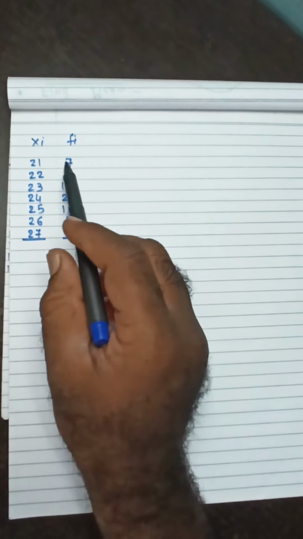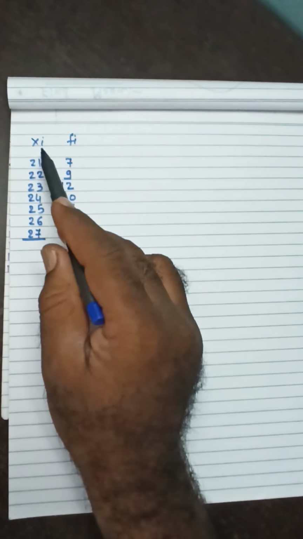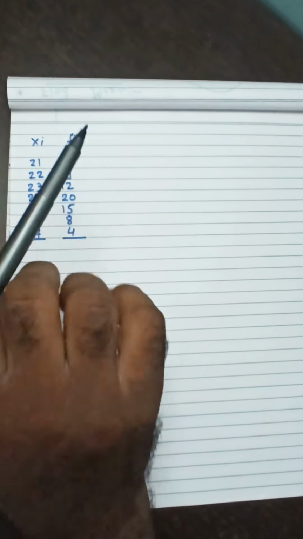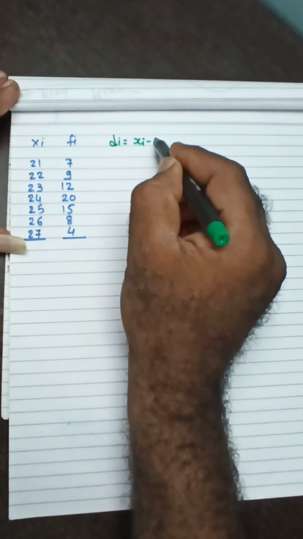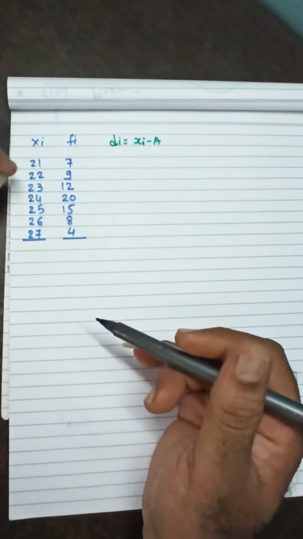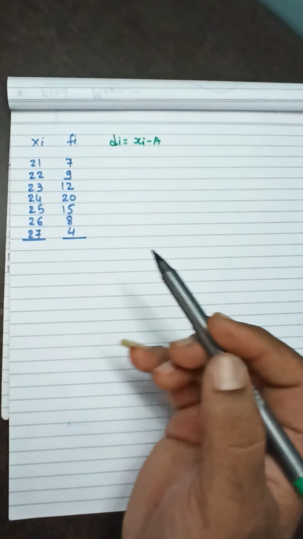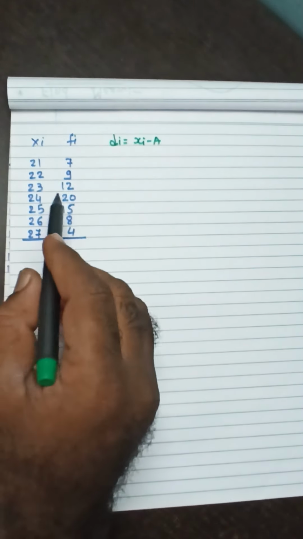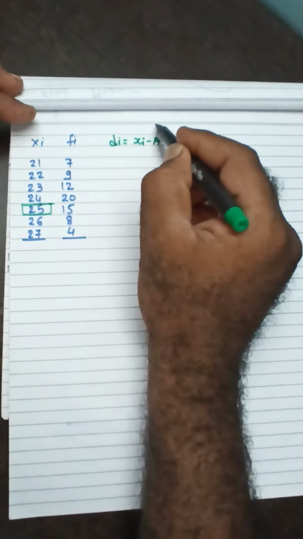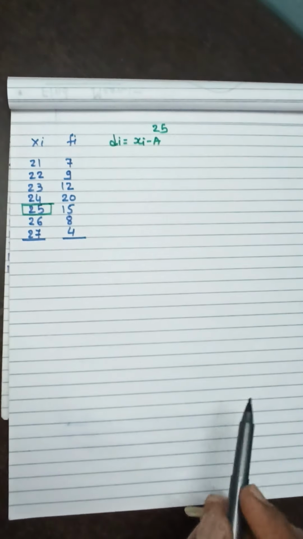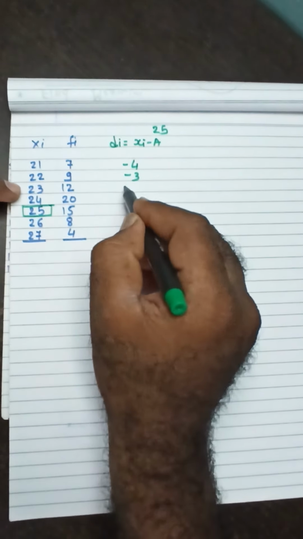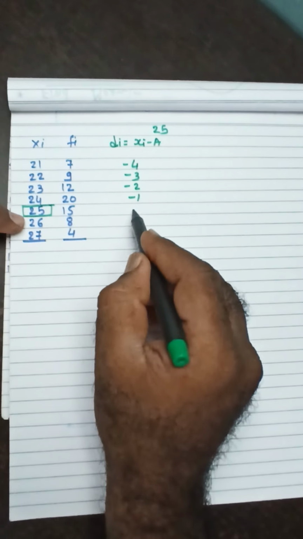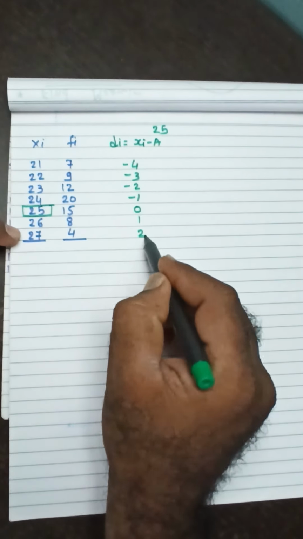Now for this type of question, multiplication of xi and fi will be a little bit tough, but to make it easy we will use the shortcut method. We can assume any number from this, but I would like to assume 25. I will deduct 25 from this. 21 minus 25, it will be minus 4, then minus 3, minus 2, minus 1, 0, 1 and 2.